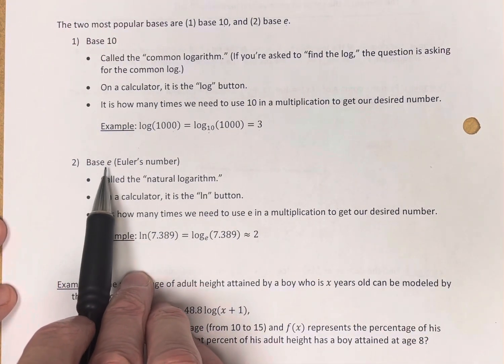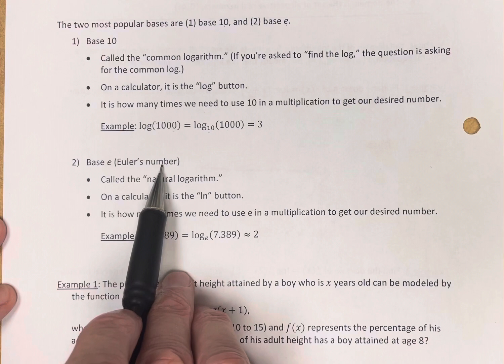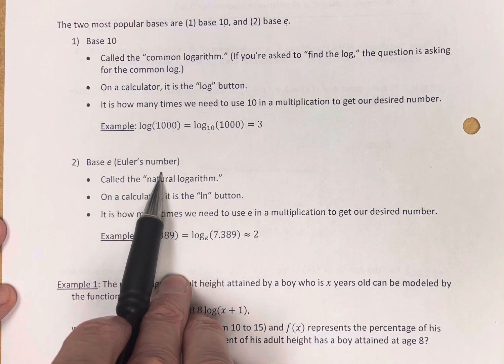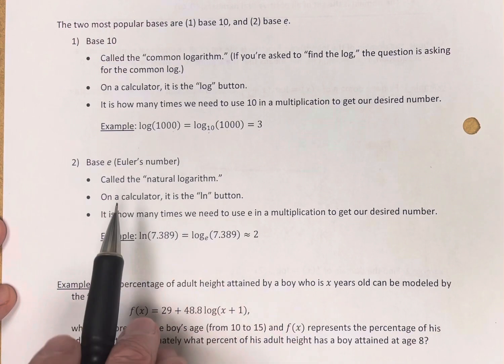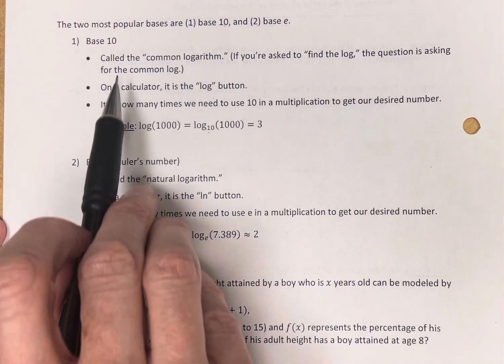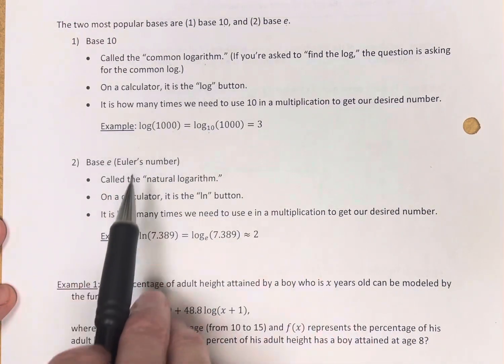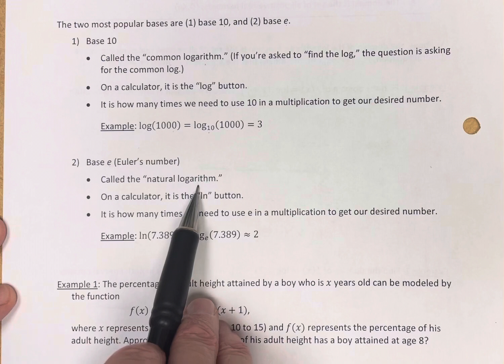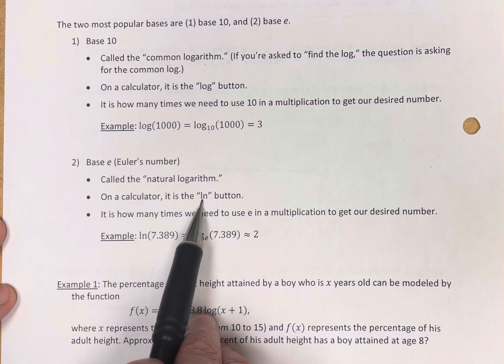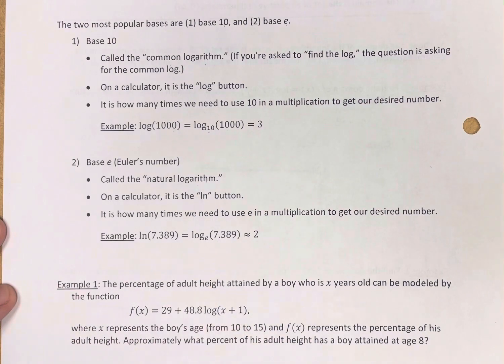The base e log. e is Euler's number. It came out of a study of compounding with money, but it's also found in nature in a variety of places. It is called the natural logarithm. So base 10 is called the common, base e is called the natural. On a calculator, it's the natural log, or ln. I guess that means log natural button.